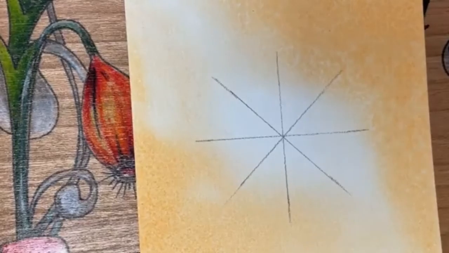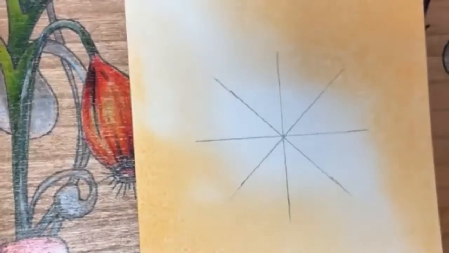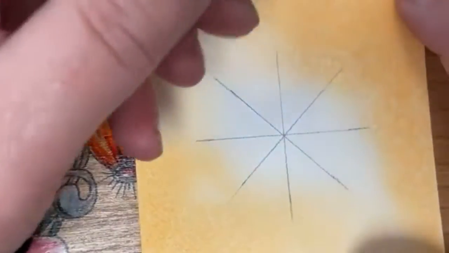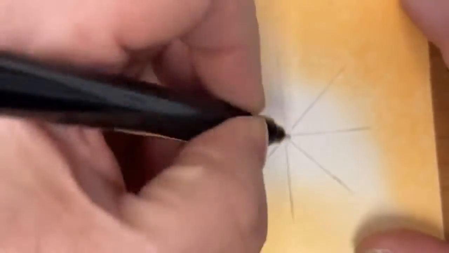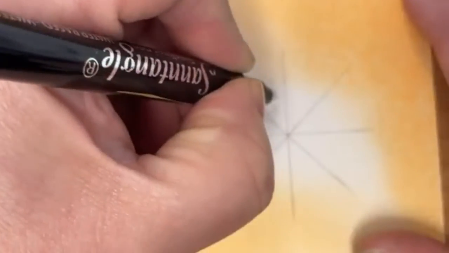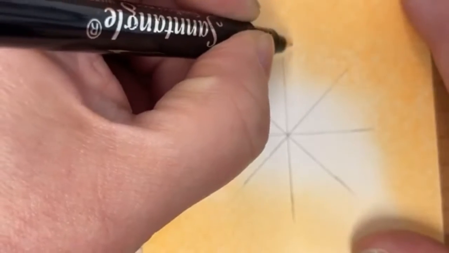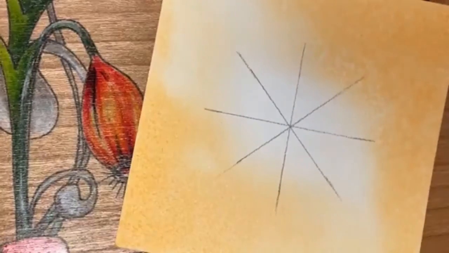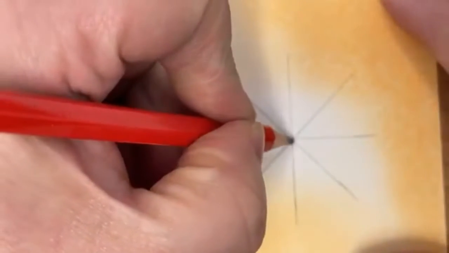Okay, so next one then. Let's come in with pen. And first thing I'm going to do is put a little loop in here. But when I say loop, I want to sort of come up, flatten at the top and back down. I might do it in pencil actually. Yeah, I think I will, just so we've all got that. Okay, stick in pencil for a bit.